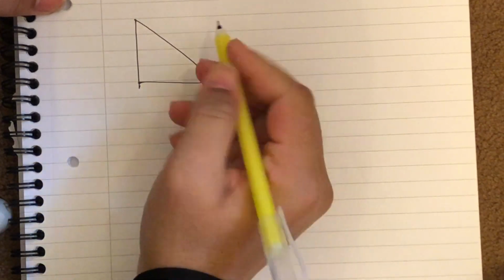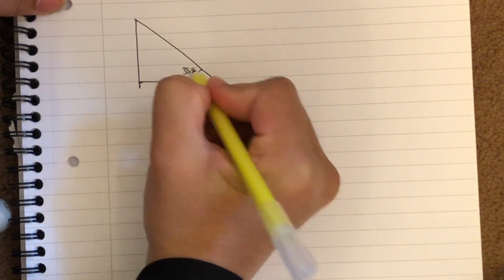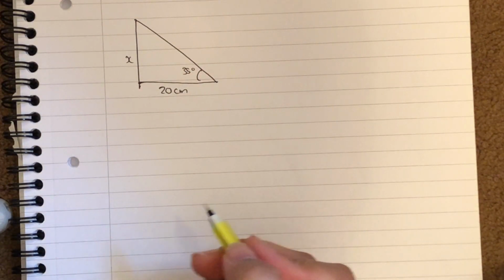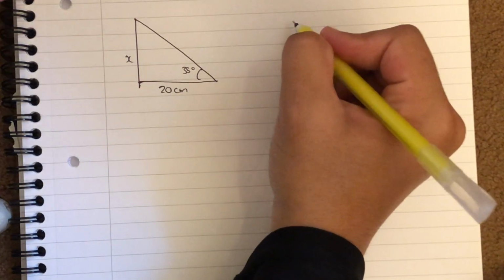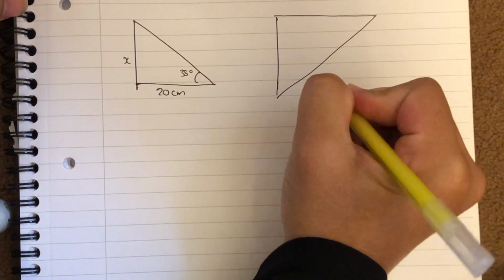So what I'm going to do now is draw out some examples for you guys to practice. I have a right angle triangle here. I have 20 centimeters. I have 35 degrees. And I have X. I have another right angle triangle here. I have 15 centimeters.